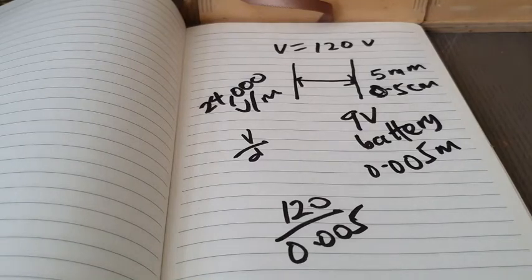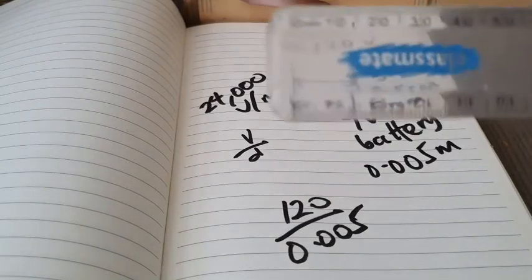I'm just going to try and find a ruler in here, if I can find a ruler. There is no ruler on hand that I have. There's no ruler. Oh, here we are. All right, so this is a ruler.